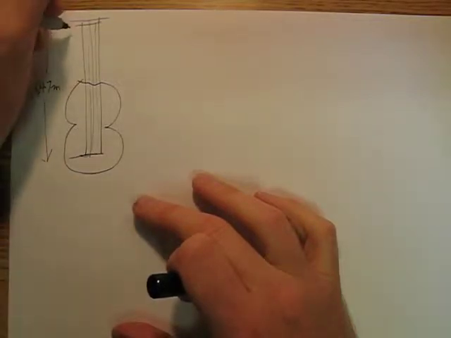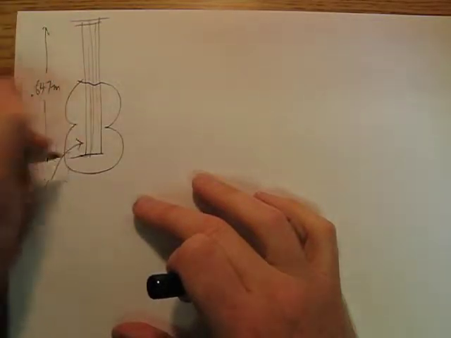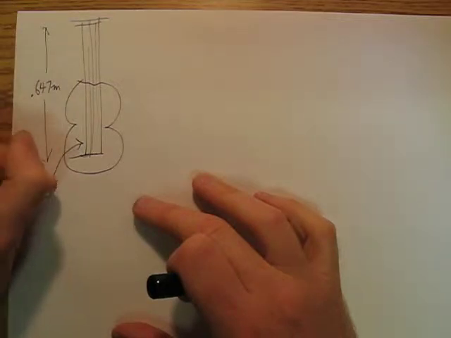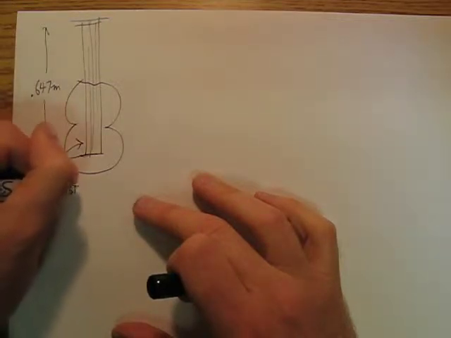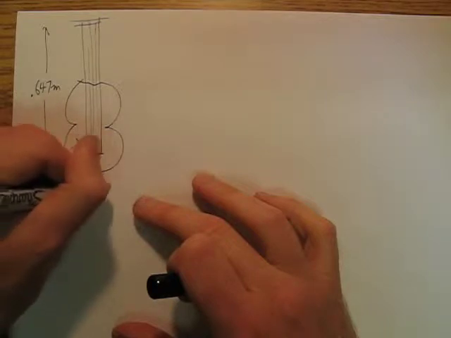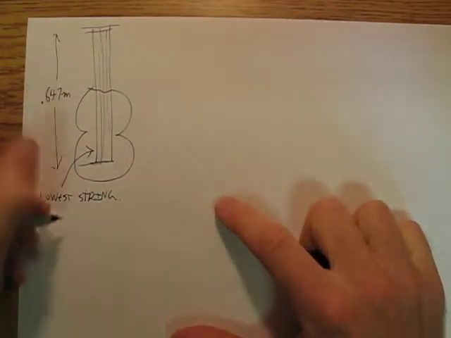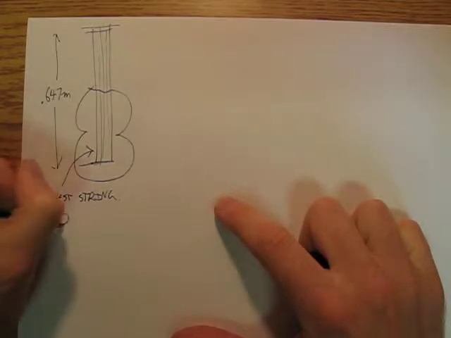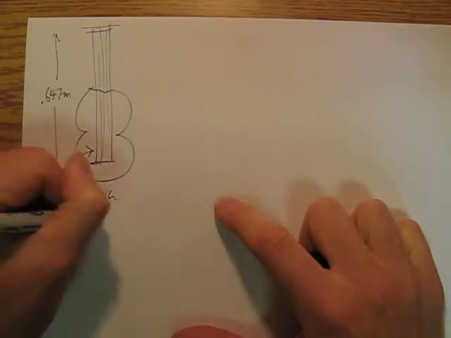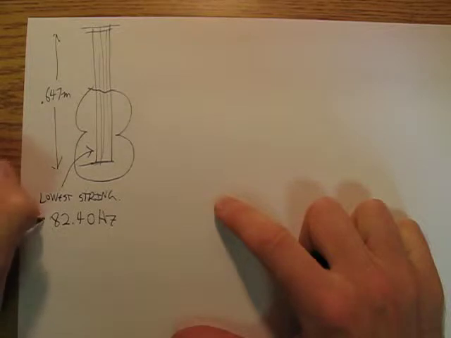And if we look at the lowest string, ideally we want that to vibrate at 82.40 Hertz. So we want that to be the frequency.